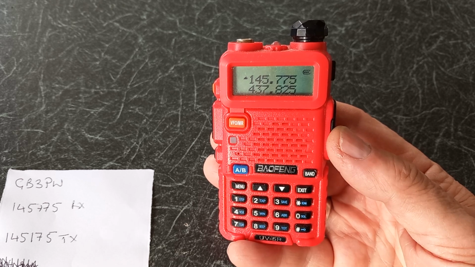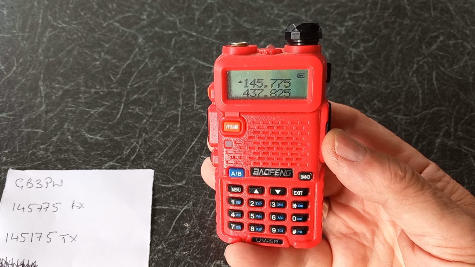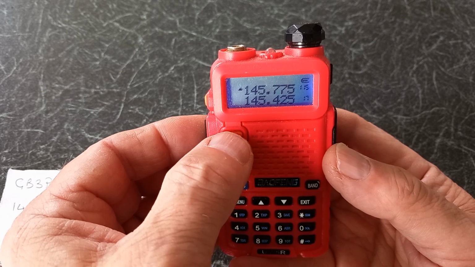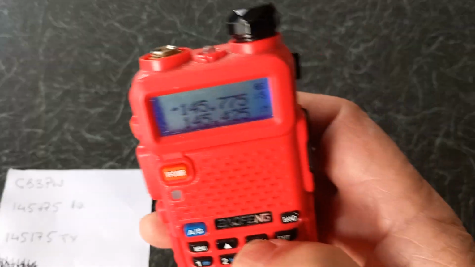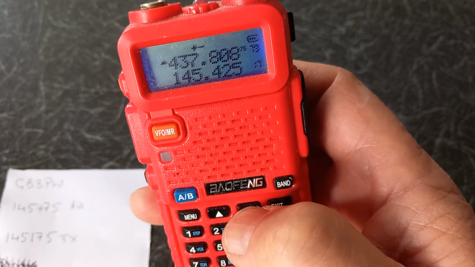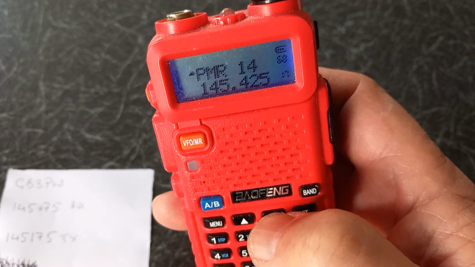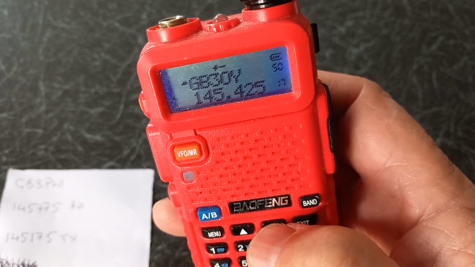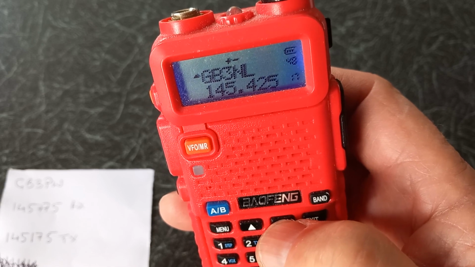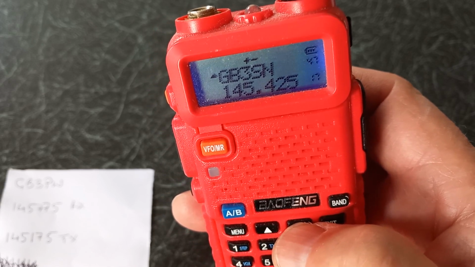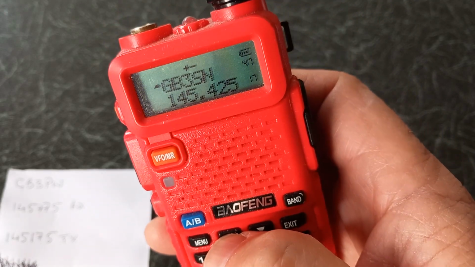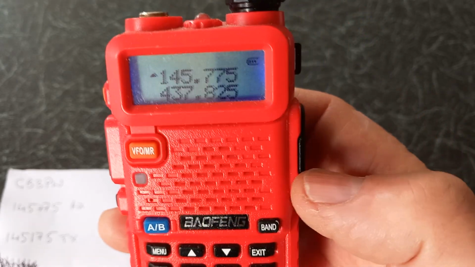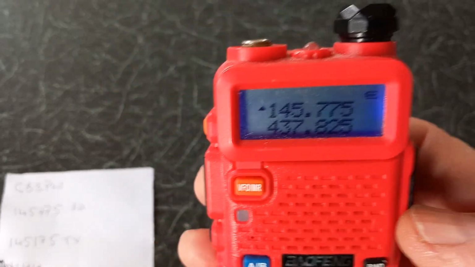The only thing you can't do on the keypad is alphanumeric names. If I show you channel mode, if I go down to various channels, right, I'm going the wrong way, obviously. There you go. You can see I've got all my repeaters that I want all put in as alphanumeric, so I can go straight to the repeater. Anyway, let's start off in frequency mode.